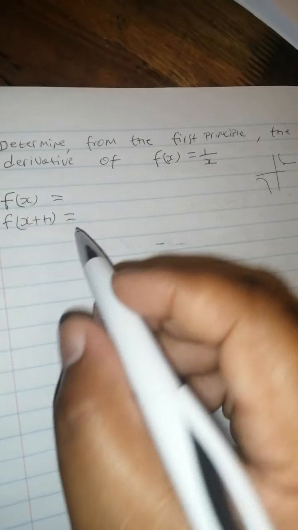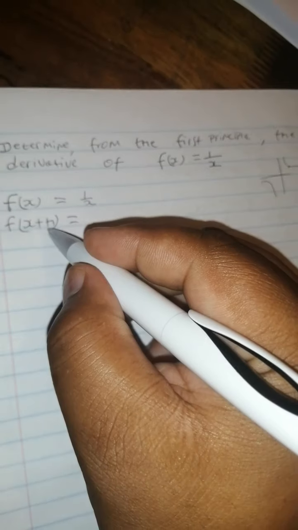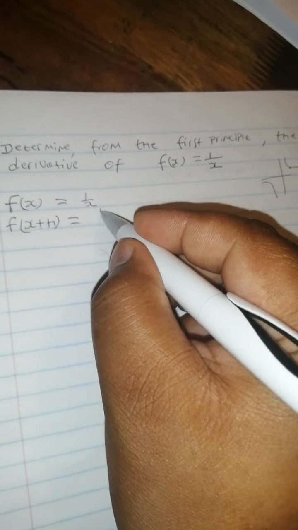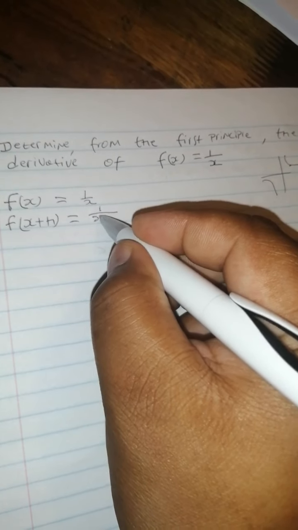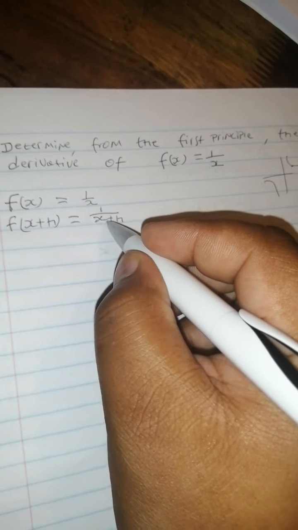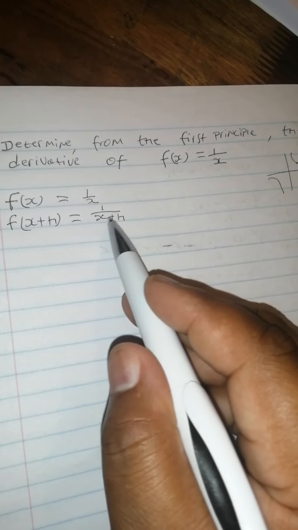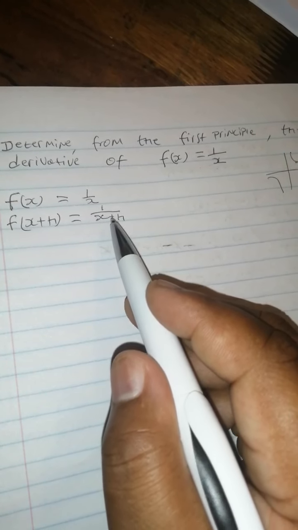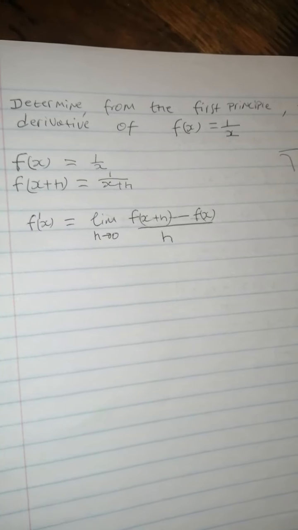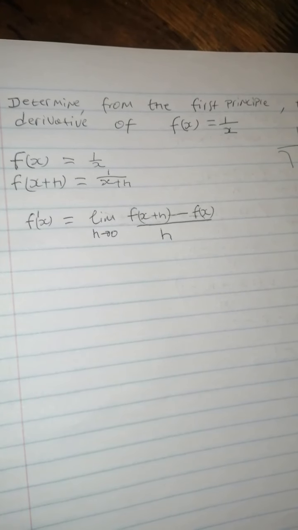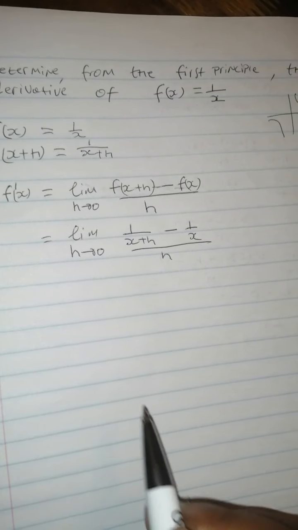Okay, now we've got f at x, which is 1 over x, and then we need our f at x plus h, so it will be 1 over x plus h. Now don't try to sort this out to take this to a numerator. Don't try to do it, just leave it as it is. Okay, now we need to copy our formula as it is, and then we substitute. Right, so that is our formula there, and then the next thing is to substitute. Right, we have substituted there.